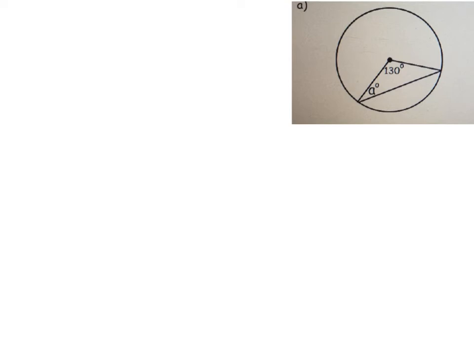We want to find this missing angle here. Looking at this triangle inside the circle, it's been made with radius, radius and a chord. We have two sides that are the same length. That means we have two angles that are the same. It's an isosceles triangle, so that angle is equal to that angle.